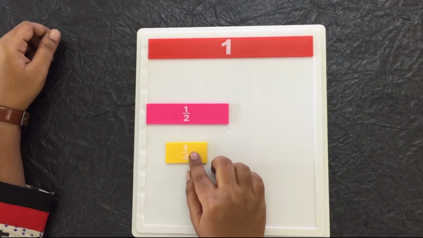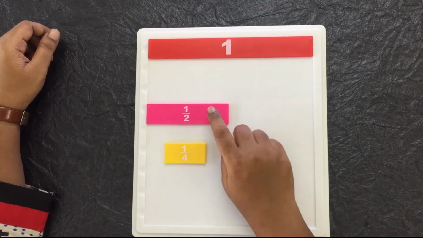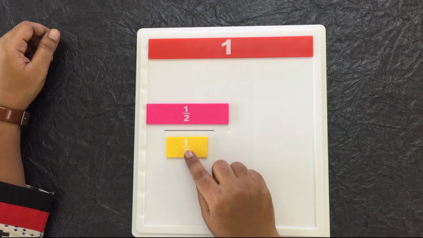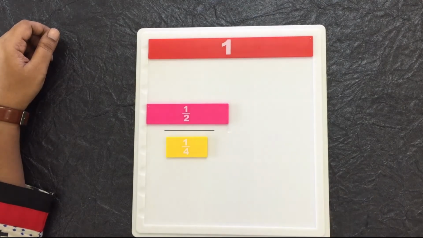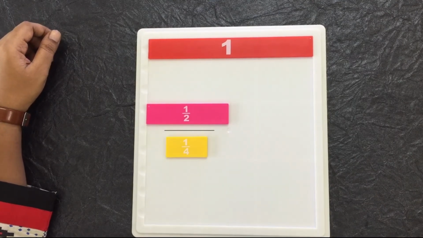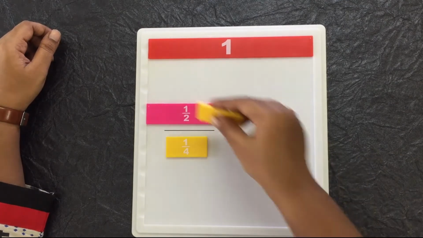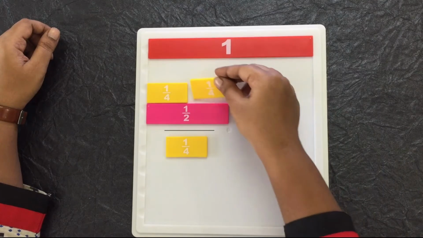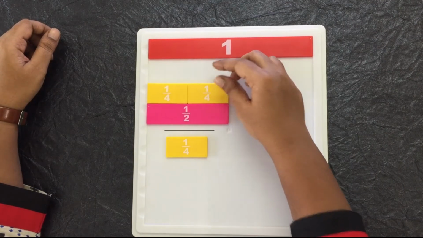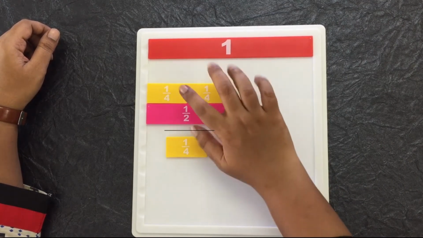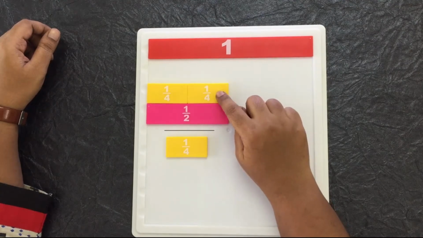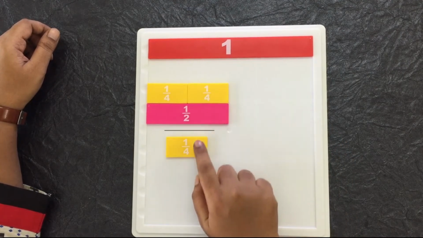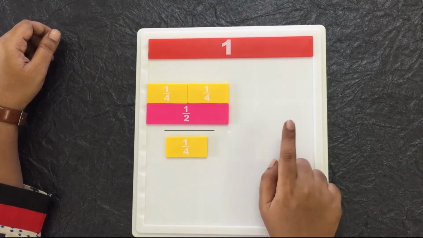This time, let's divide half by 1/4. Let's observe how many pieces of 1/4 would we need to make a half. 1 and 2. Thus we can say that half divided by 1/4 will give us 2.